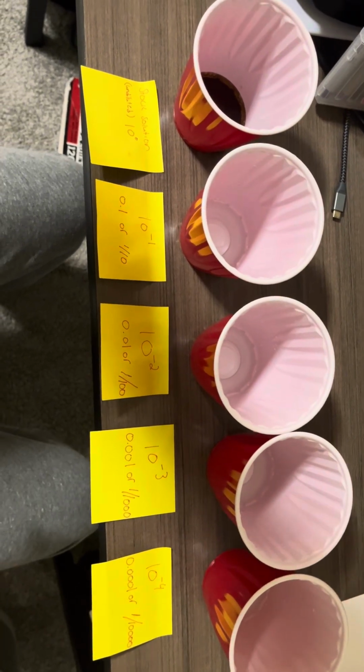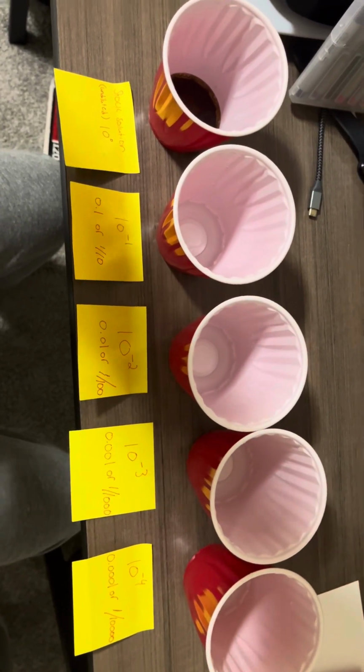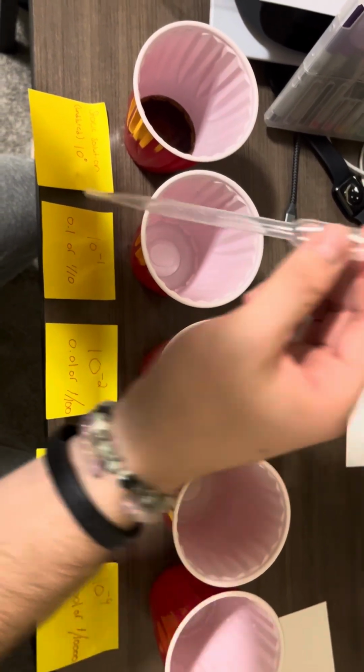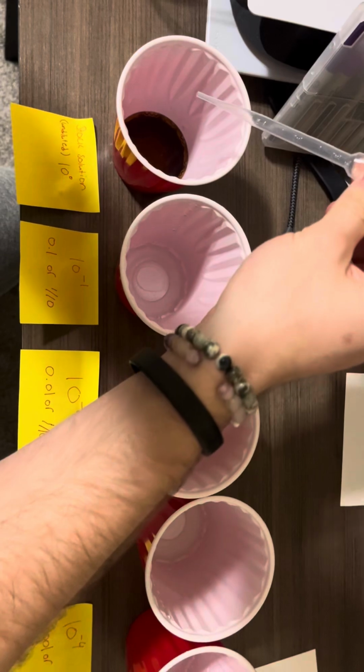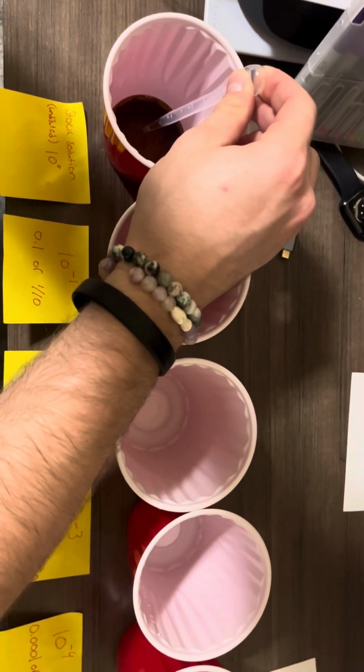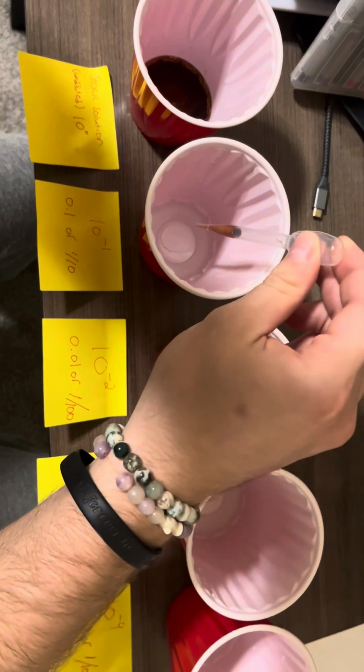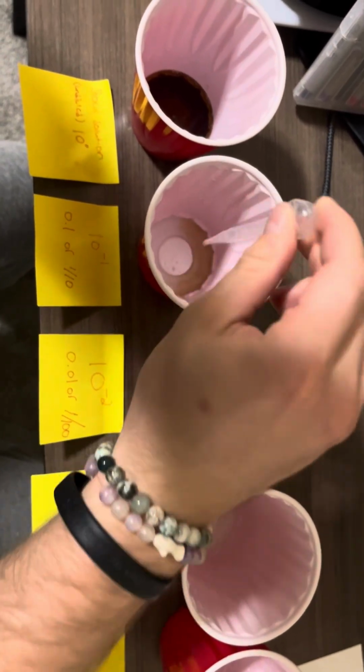So we're going to start with our stock solution here, which is undiluted. We're going to try and go down to 1 milliliter because this pipette goes up to 3. So we're going to go and get 1 milliliter of our stock right there, and we're going to put it into our first dilution here.